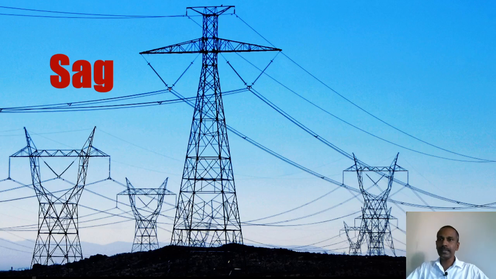Hi students, in this class we are going to study the sag in the transmission lines. When you look at these conductors, they are not fully stretched, rather they are loosely hanging between the two transmission towers. If you stretch the conductors a little more, you can save the conductor material, but due to the excessive tension on the conductors, these conductors may break.